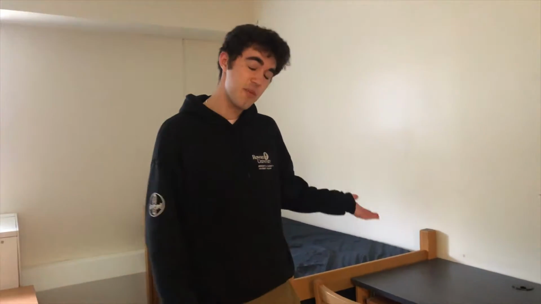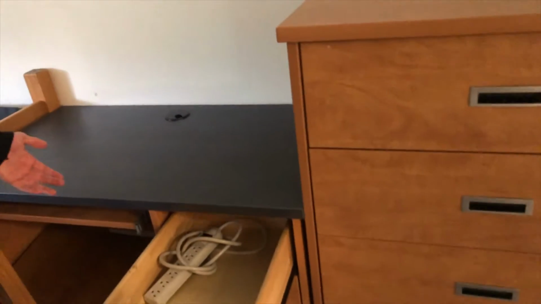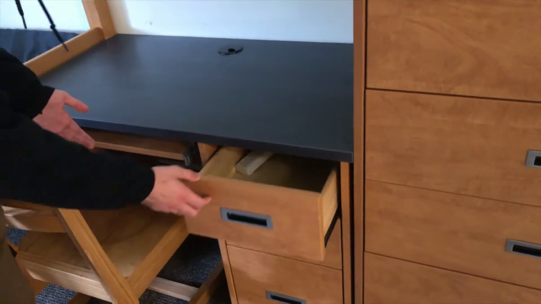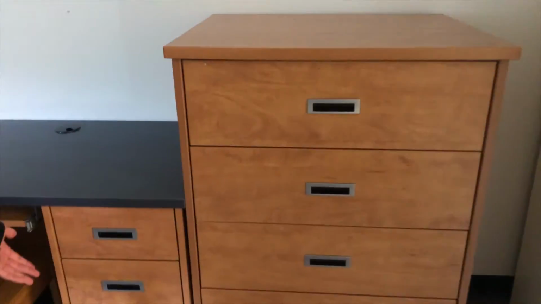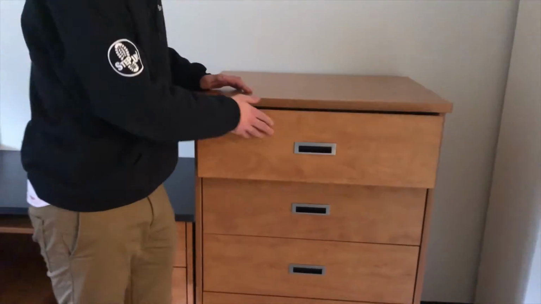In addition to checking the bed and the couch, you're going to want to check all the drawers. So when you're looking, you want to make sure that you do have a surge protector. That is something good. And again, when you're doing your walkthrough, you're going to want to check all of these drawers. But for the sake of the video, we're only going to be checking the top ones.